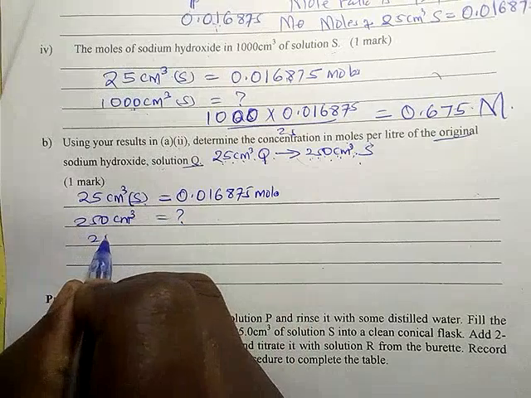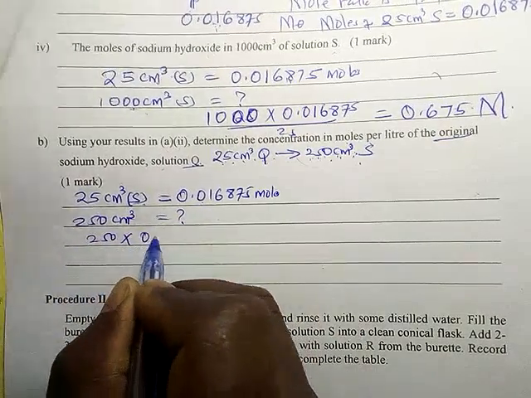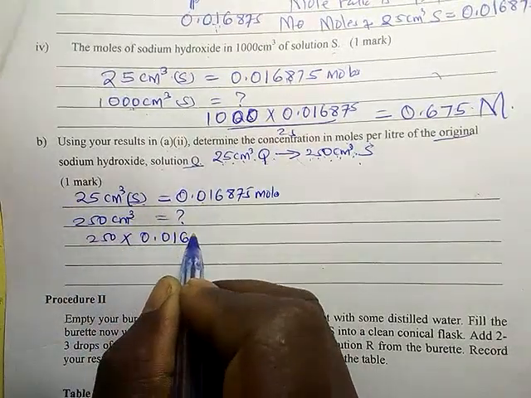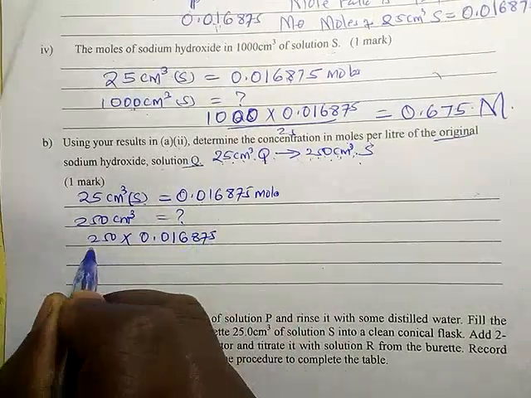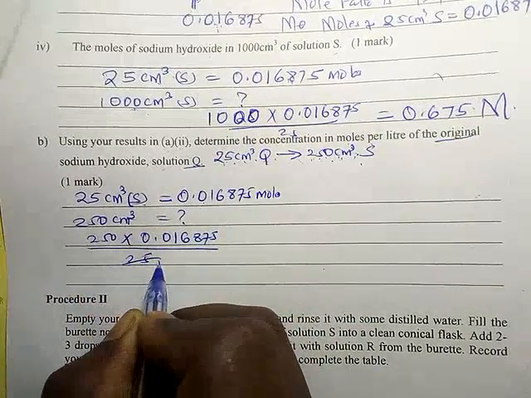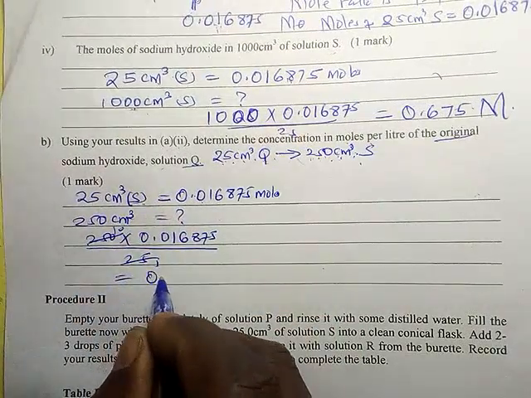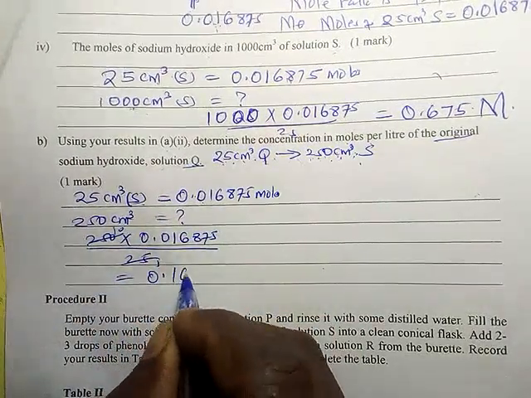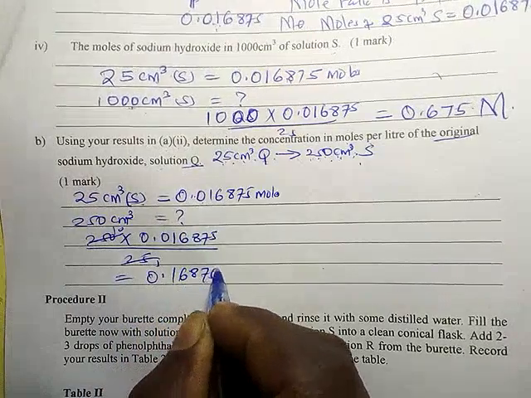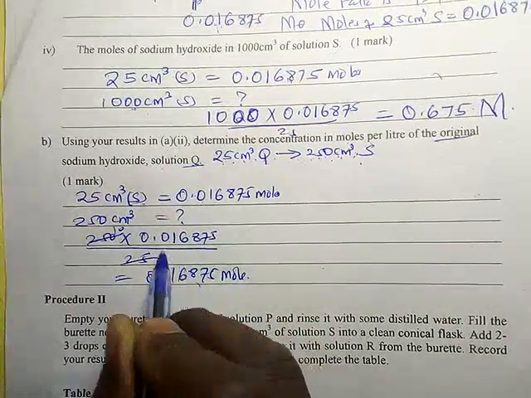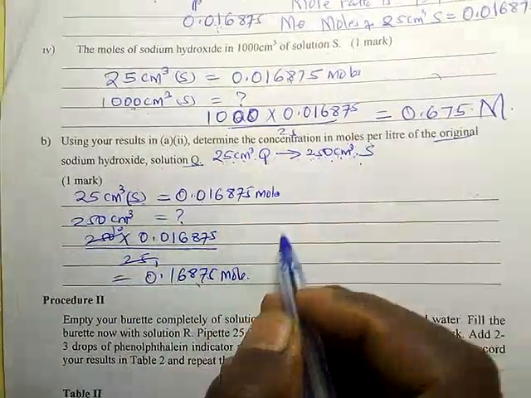So hii ni 250 times 0.016875, we divide by 25. 25 once here, 10. So the number of moles in 250 itakuwa 0.16875 moles. These are the number of moles in 250 solution S.